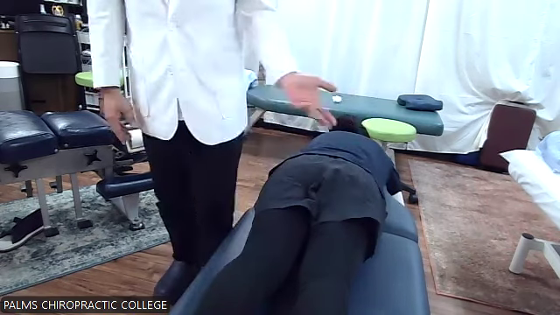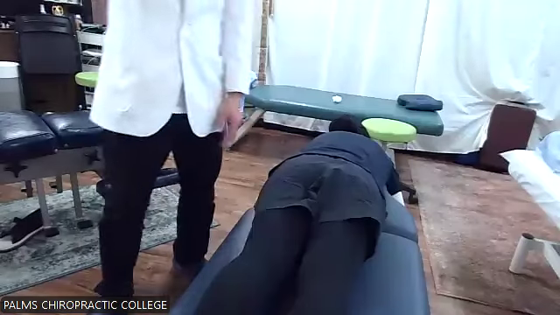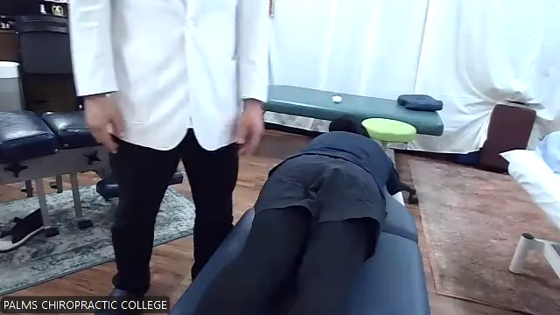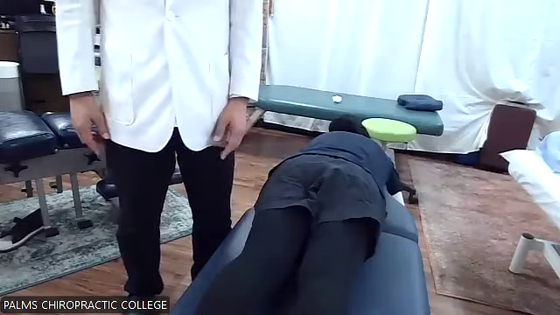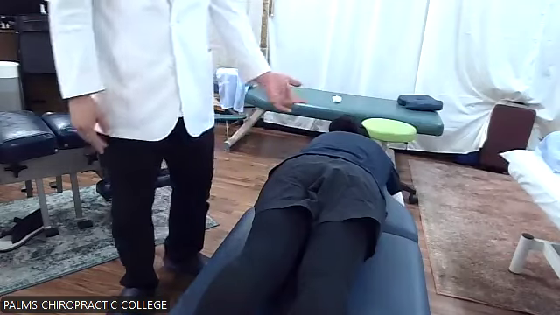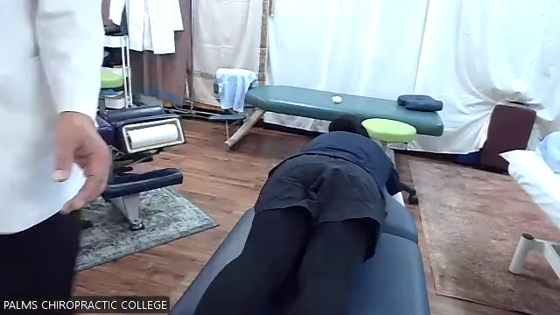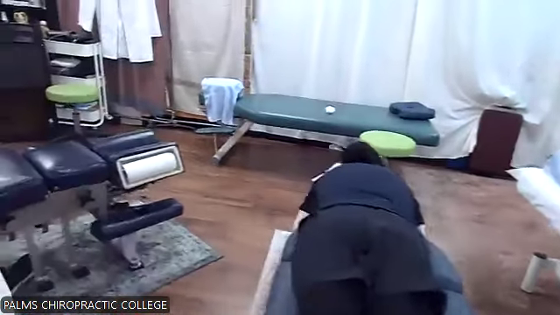And repeat that 3 to 4 times. That is a PI adjustment. But she doesn't have a Deerfield positive, so I should not have done that. It's just a sample.